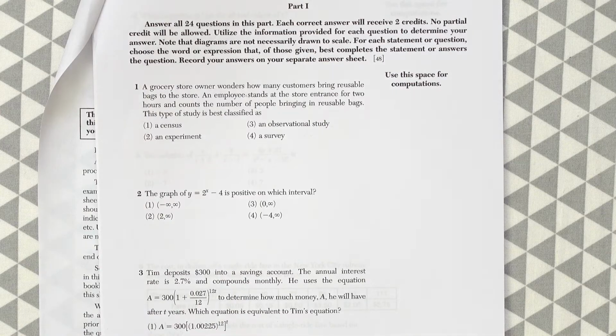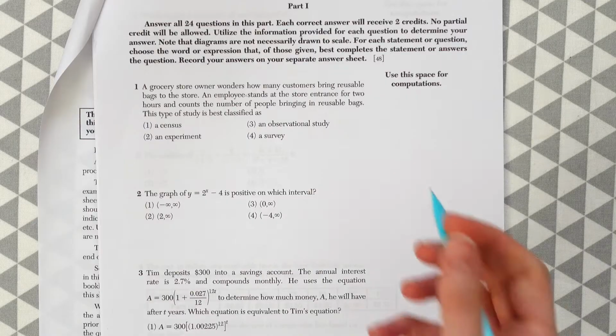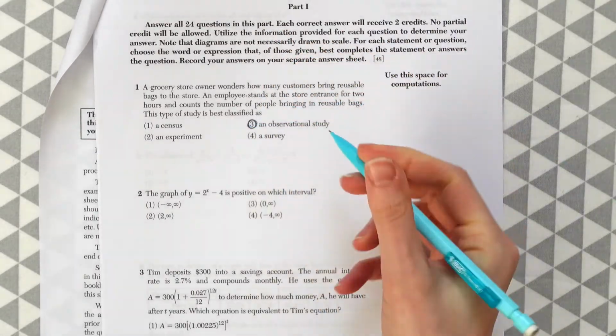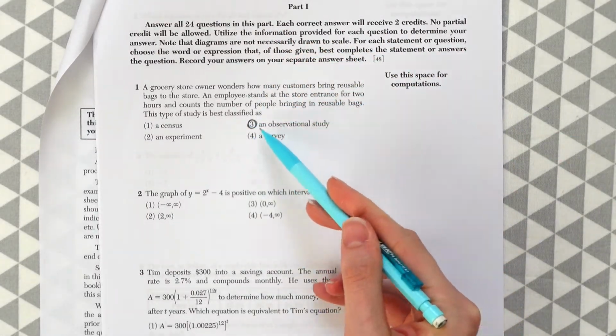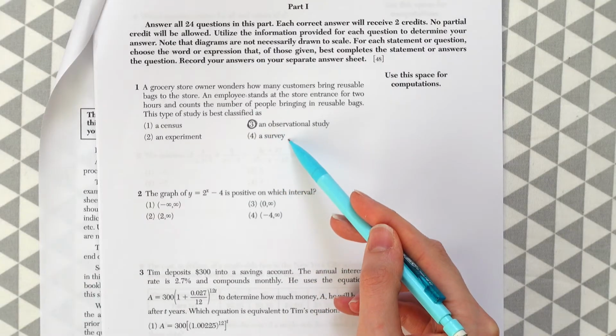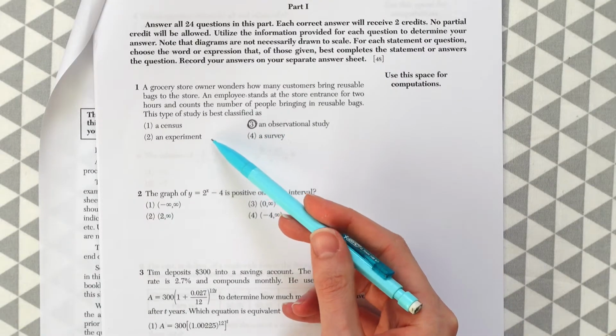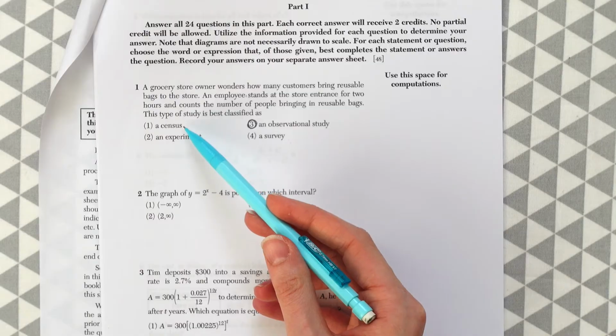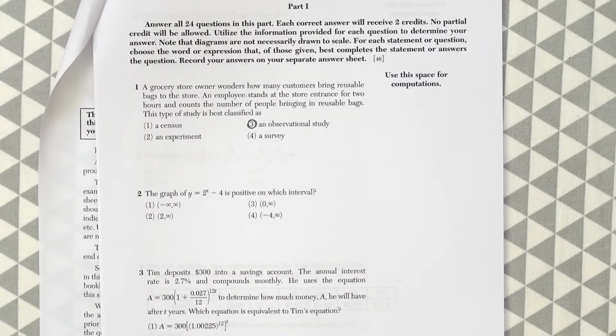So just looking at these and thinking about what this person is doing, you could see that he's just observing people who come in and counting them. So this would be considered an observational study, choice number 3. He's not asking people what they're bringing in. He's not taking a survey. He's not doing any kind of experiment or census. So this is choice number 3.